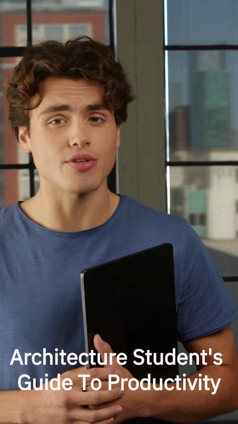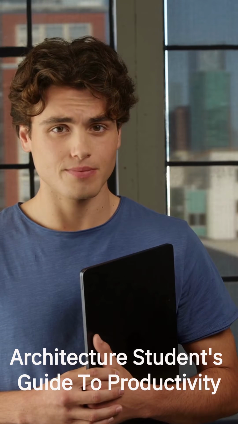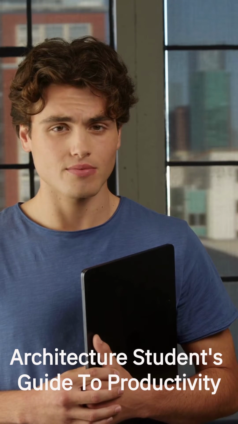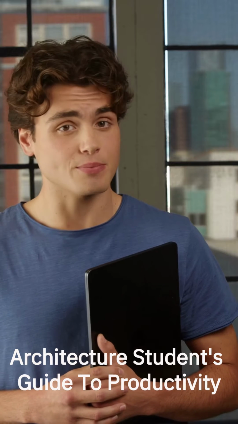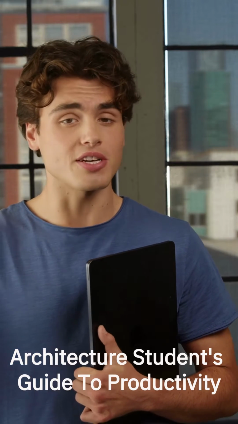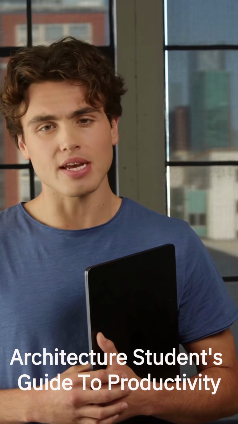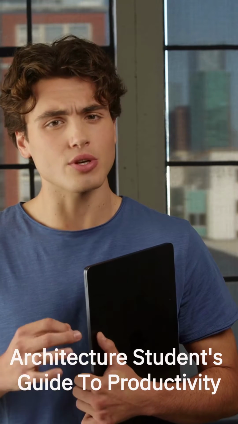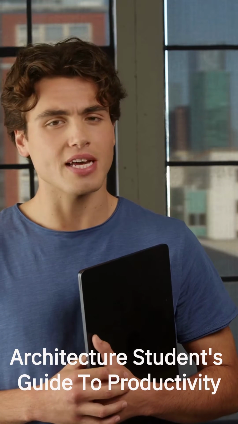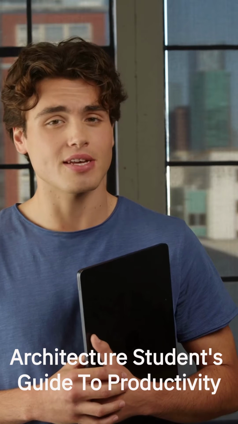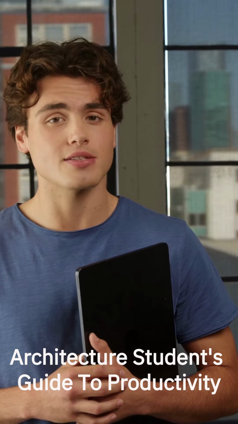The Architecture Student's Guide to Productivity. Are you an architecture student who feels like you're working constantly, but your projects are taking longer than they should? Do you struggle with a feeling that your output isn't measuring up to your effort? You're not alone. Many students face the same challenges. The key isn't necessarily working harder, it's working smarter.